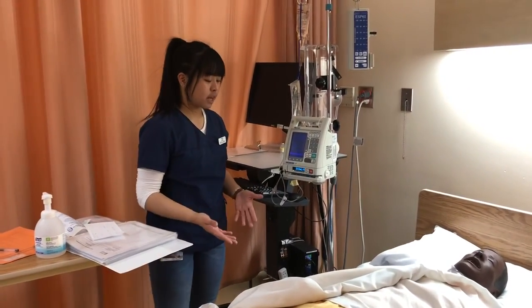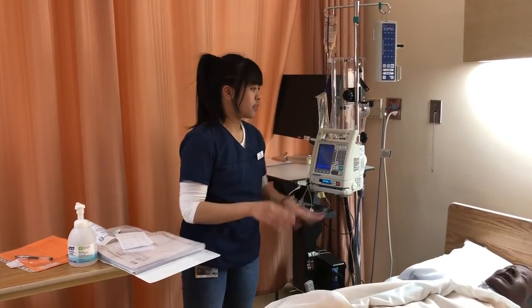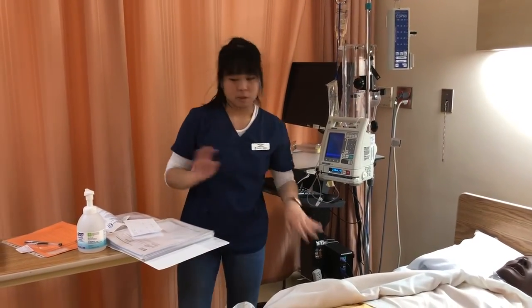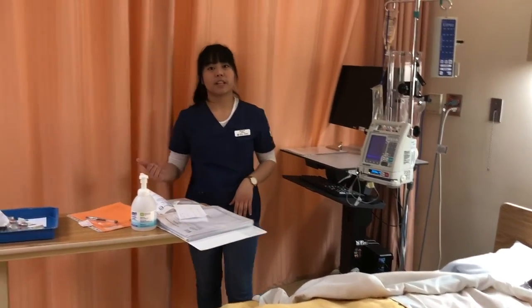If any of those side effects that we talked about, the nausea and vomiting, definitely let us know. And here's our call bell. And I will do my safety check. Patient's not under stress, it's the lowest position, no safety hazards. And then I'm ready to leave.